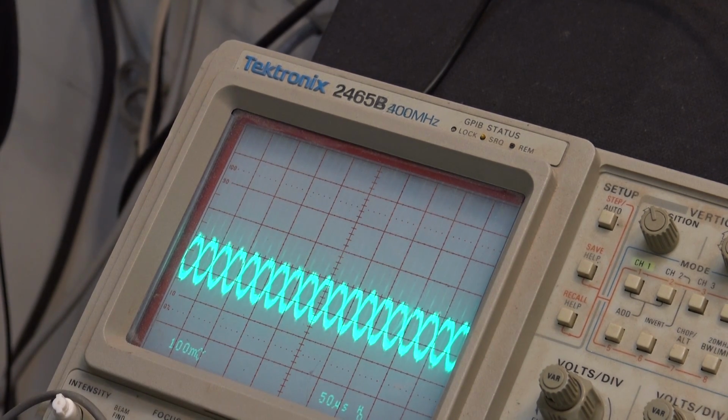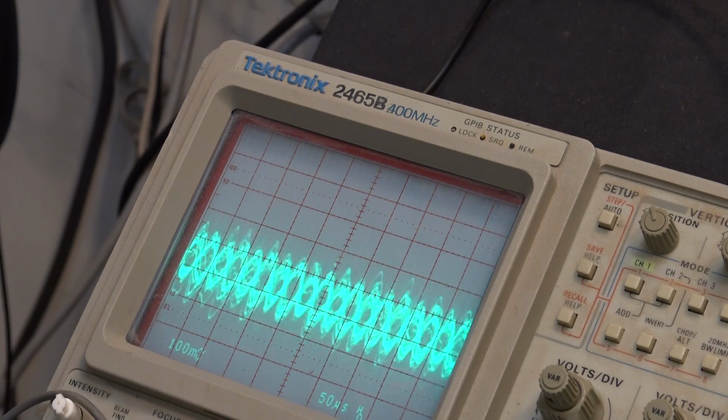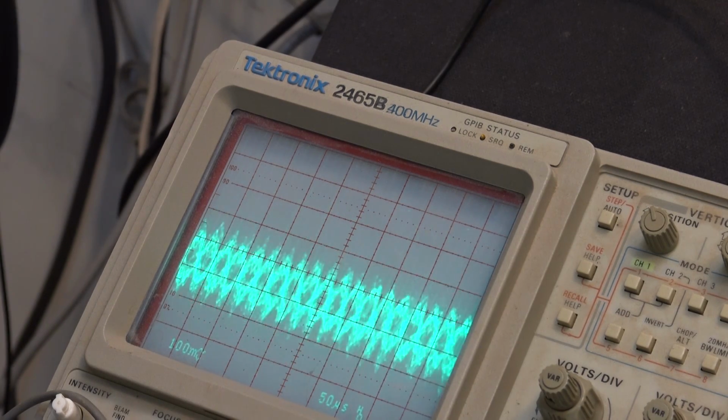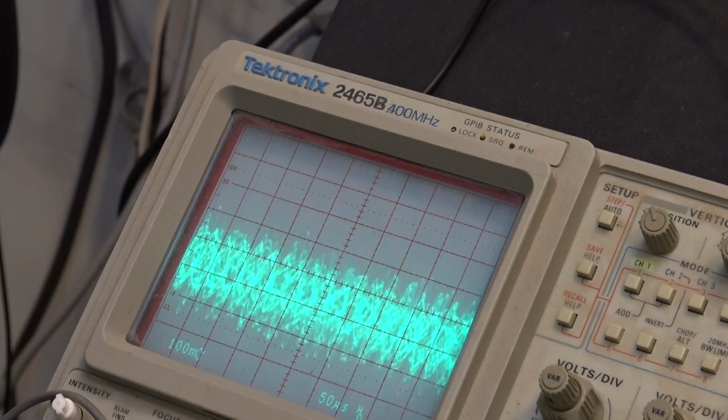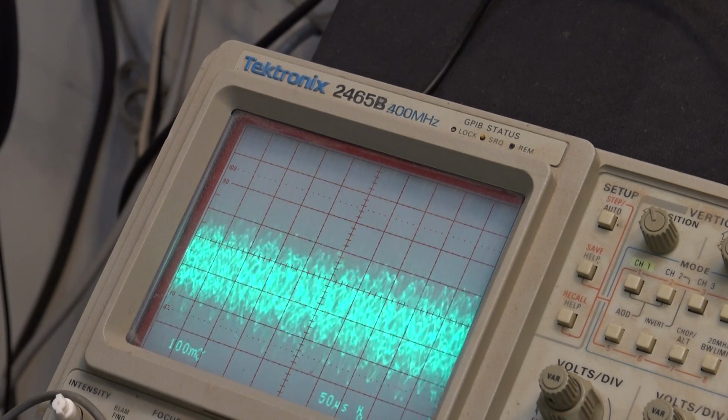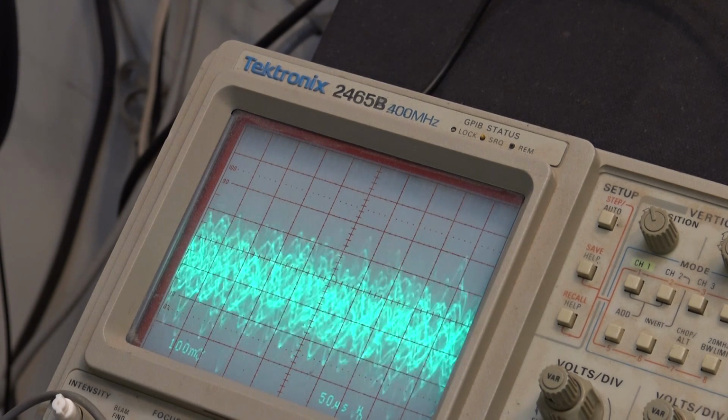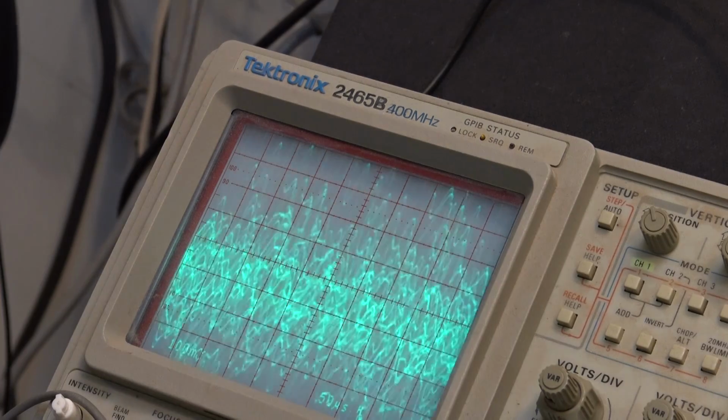If I start playing music again, we'll plug the music back in. Okay, now what you're seeing is the baseband audio as well as the stereo difference signal, which is also in that mix with that pilot tone.